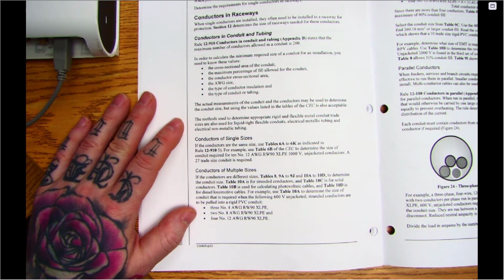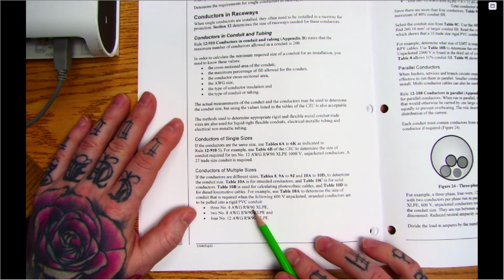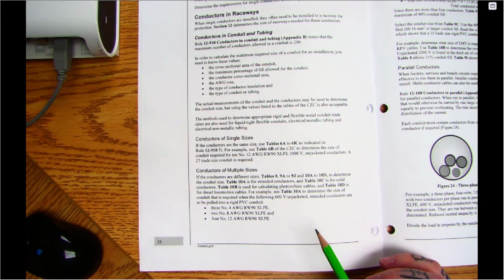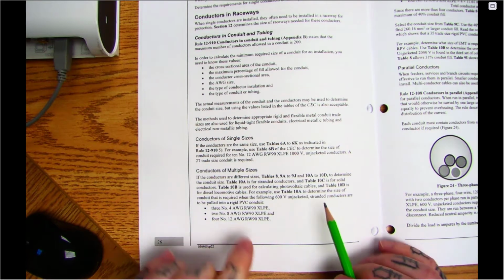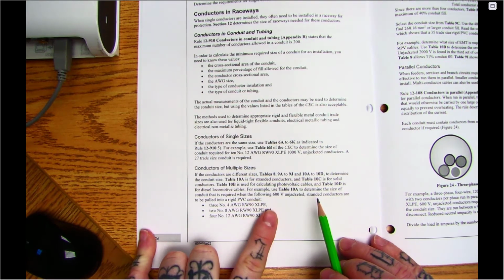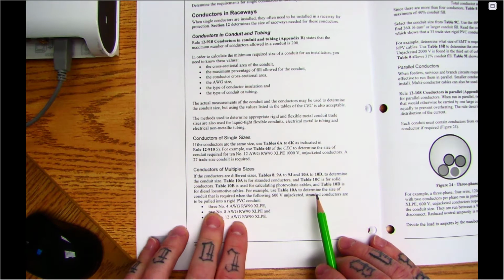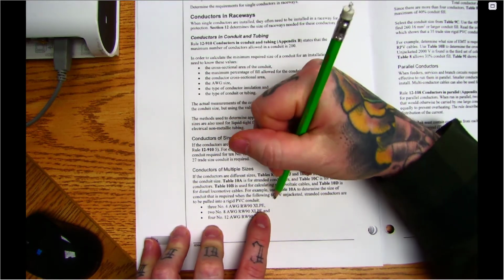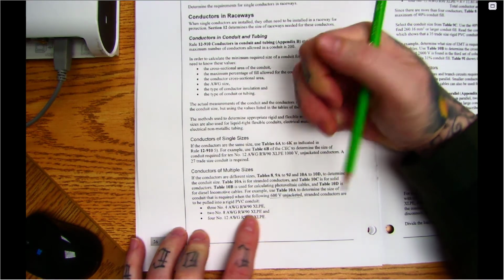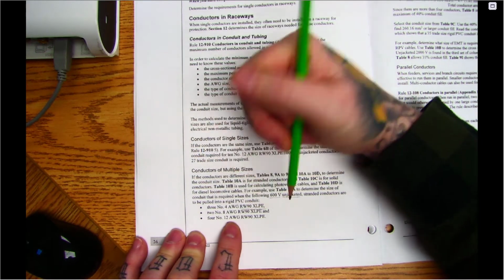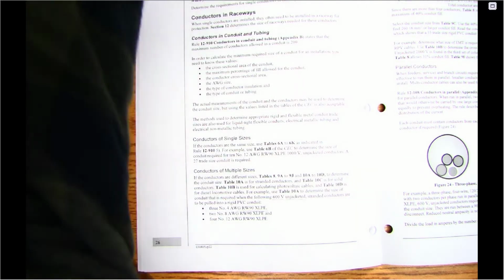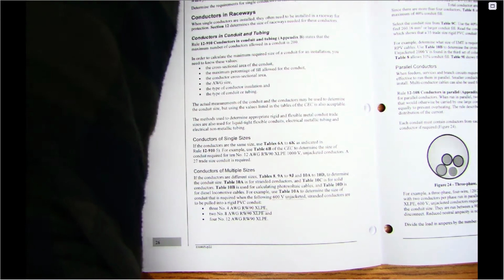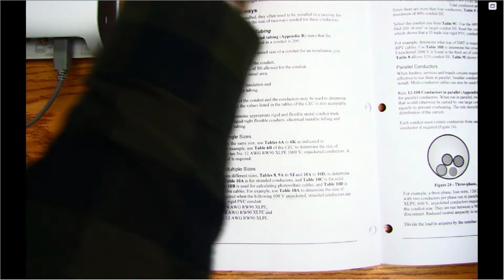So there's this example. It says, using Table 10A, determine the size of the conduit required for the following 600 volt unjacketed stranded conductors pulled into a rigid PVC conduit. So I've got 3 number 4s, 2 number 8s, 4 number 12s. The big thing here is 600 volt unjacketed, and RW90 XLPE. When we go to Table 10, we're going to look for all that information, because that's all important for us to make sure we're in the right area. So I'm just going to pull up Table 10 here.